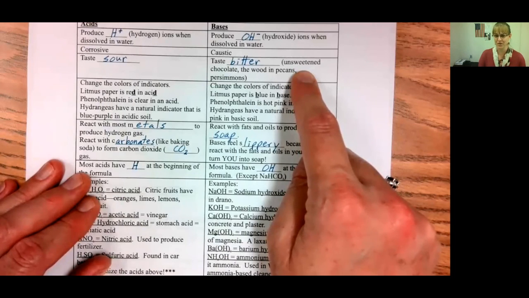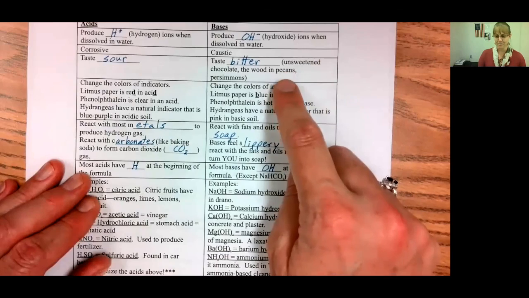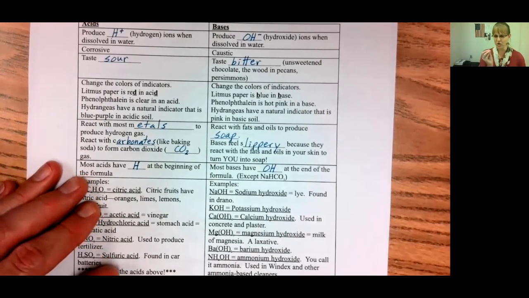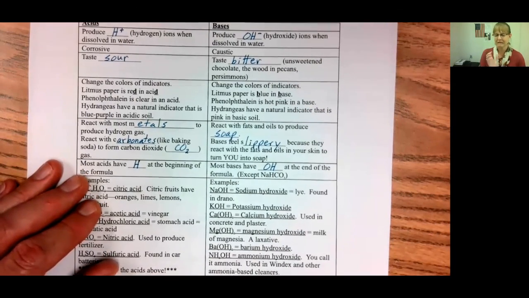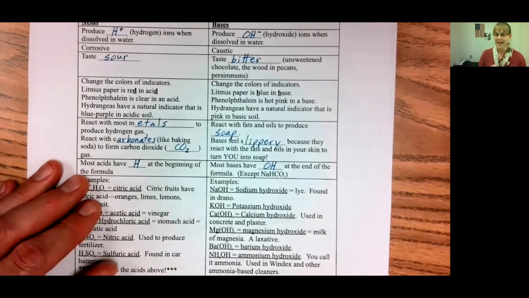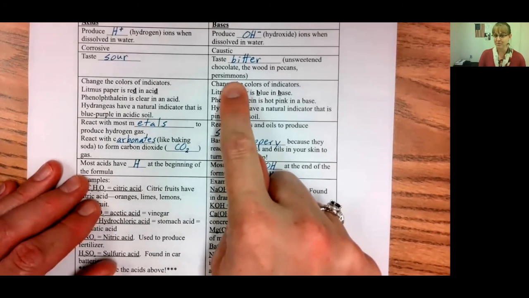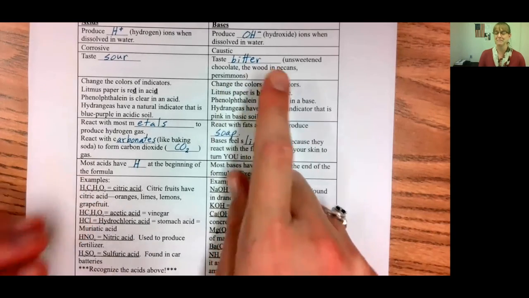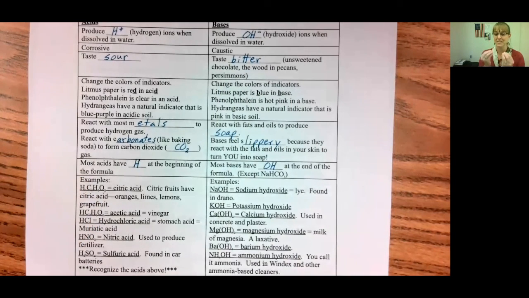It's really bitter. Have you ever eaten a pecan and gotten that little piece of wood in between the two halves of the pecan? Oh, that is bitter. And have you ever had an unripe persimmon? Oh my goodness, it makes you want to stick out your tongue and wipe it off. It's disgusting. That's bitter. That's how bases taste.